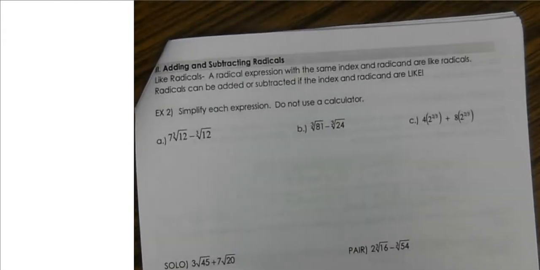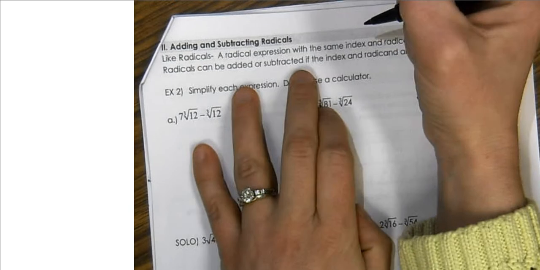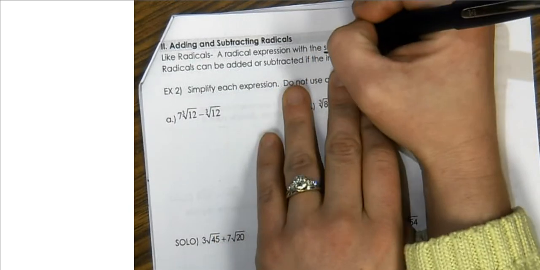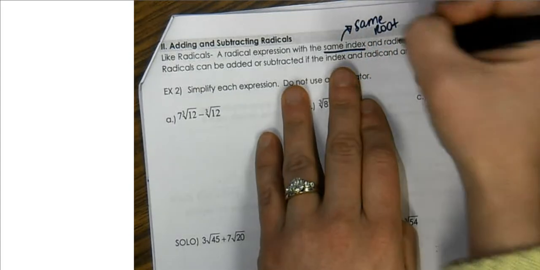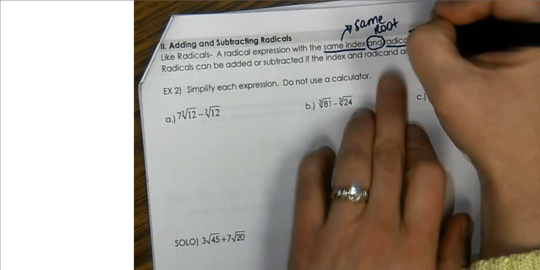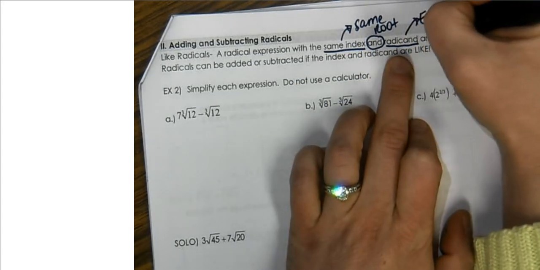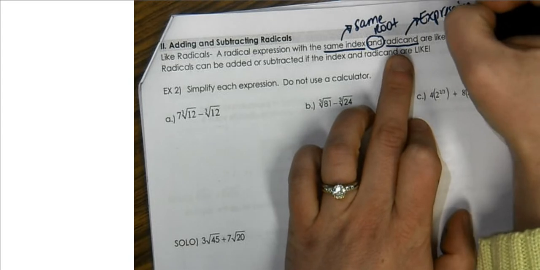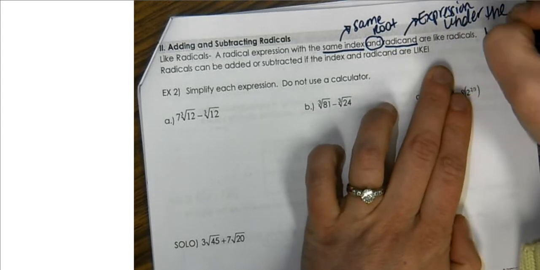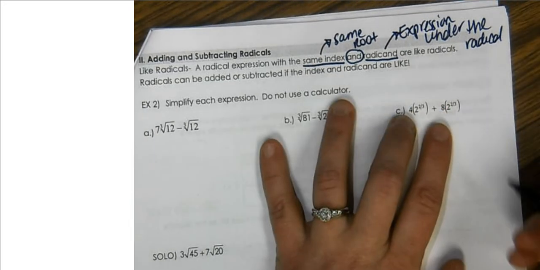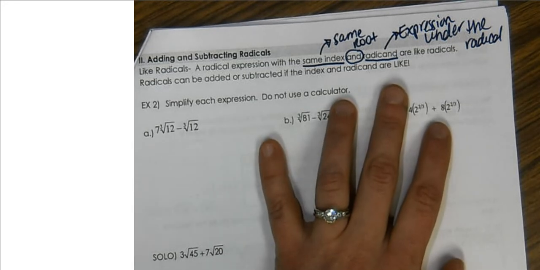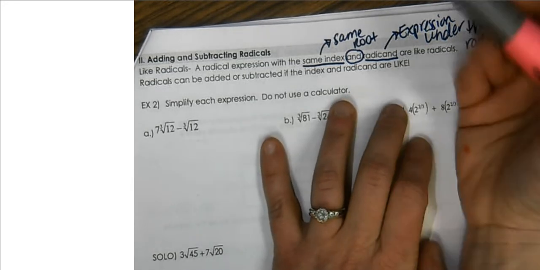What we're going to do for these problems is add like radicals. When it comes to adding like radicals, a radical expression with the same index, remember that just means the same root, and radicand, so same root and radicand. Remember that radicand is the expression under the radical. So a radical expression with the same root and the same expression under the radicals is called like radicals.